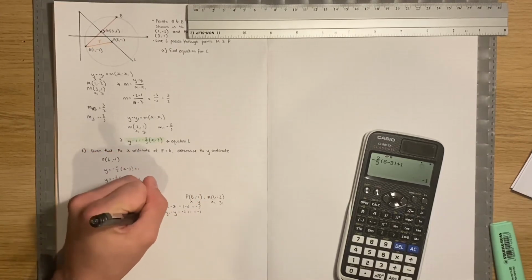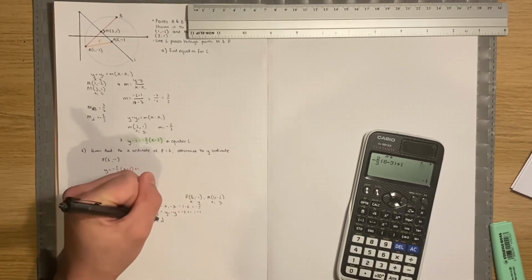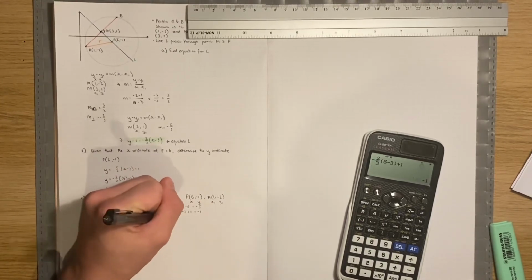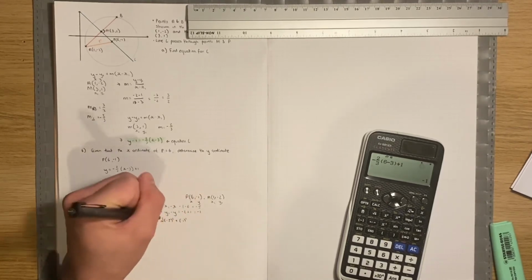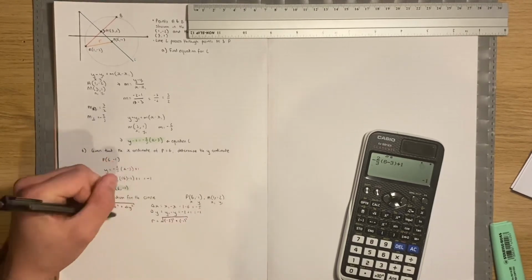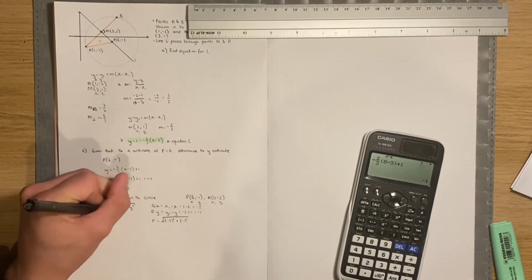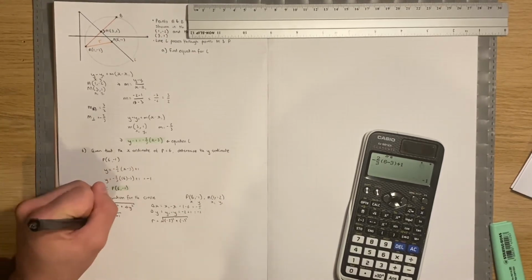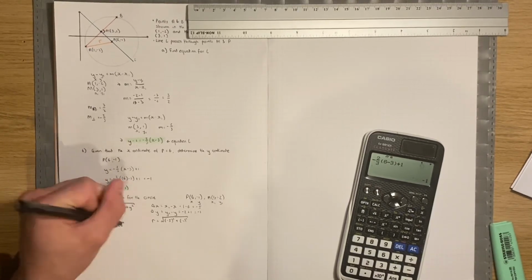So the radius is going to be equal to the square root of -5 squared plus -1 squared. So then that's just going to be 25 plus 1. Therefore, the radius will be equal to root 26.